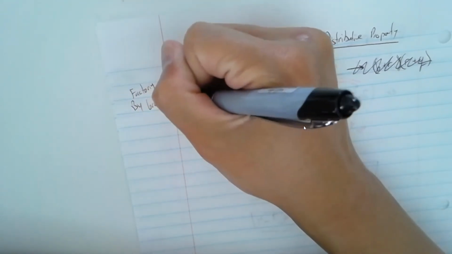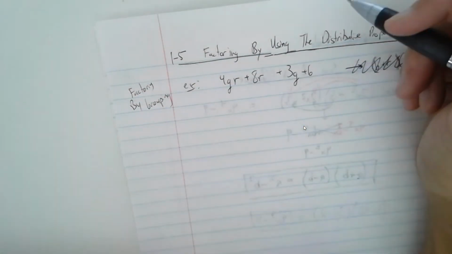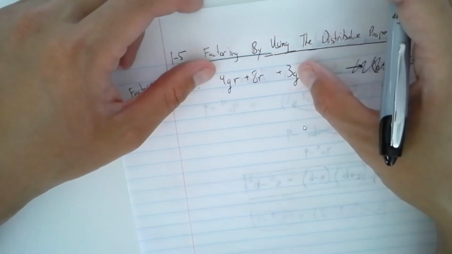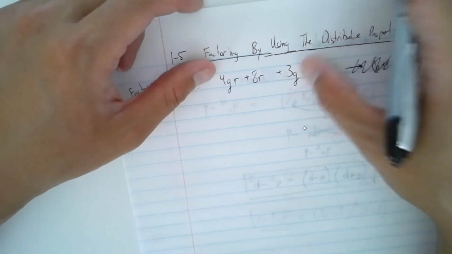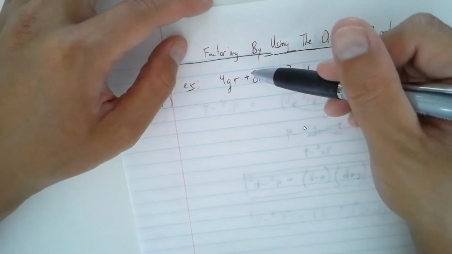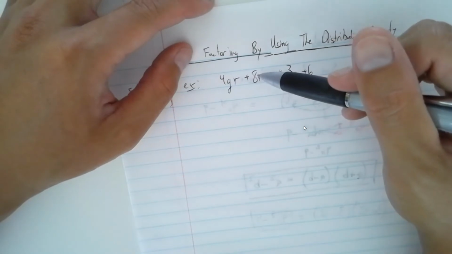So here's what you're going to do. You're going to group any terms that have a similar letter, like R and R. I know this has a Q here, but I could already see how this aligns. So I want to group two terms together that are very alike, and you can see that they have similar factors.